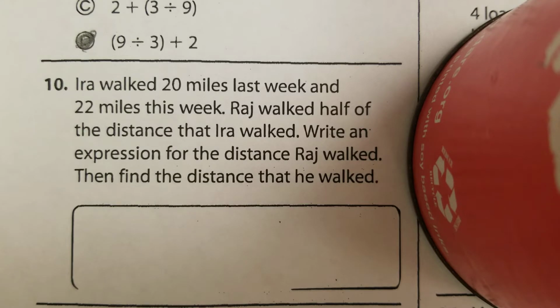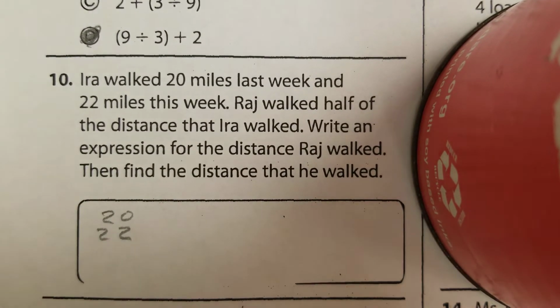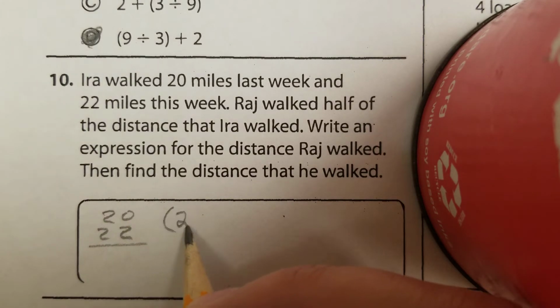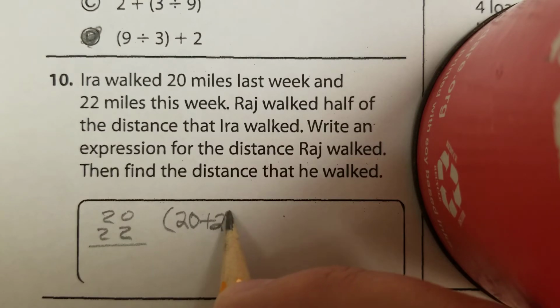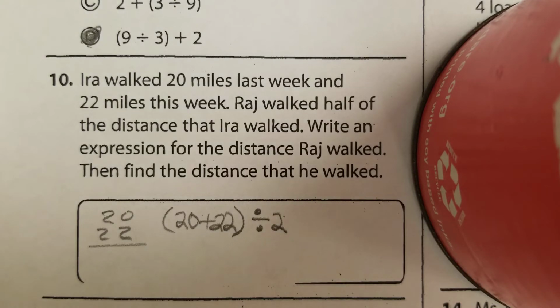Ira walked 20 miles last week and 22 miles this week, so she walked 20 and 22. Raj walked half of the distance. Write an expression for the distance that Raj walked, and then find the distance. All right, so what happened first? She walked 20 plus 22, and then Raj walked half of it. Half of it means divide by 2. That's our expression. That's the first part.